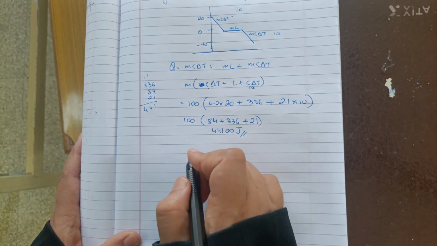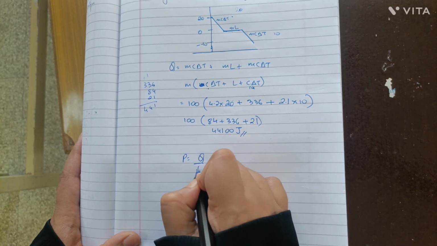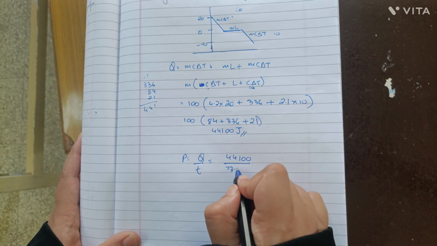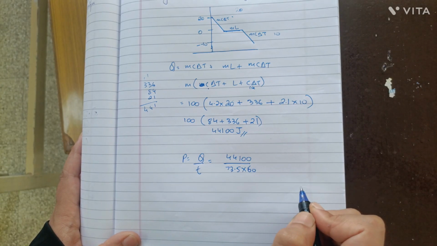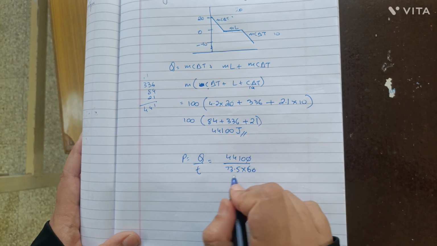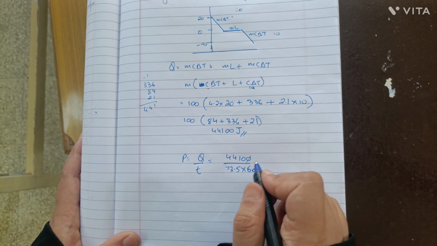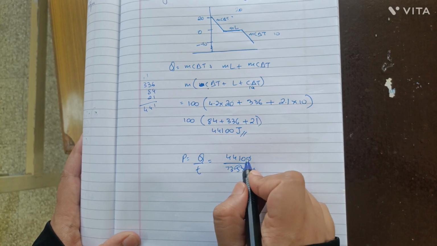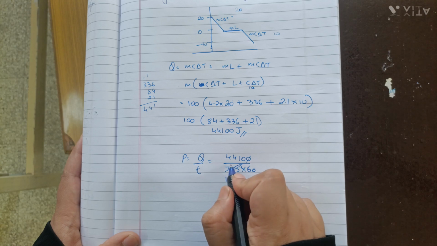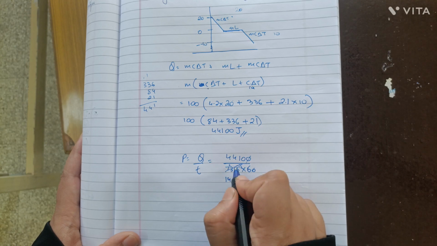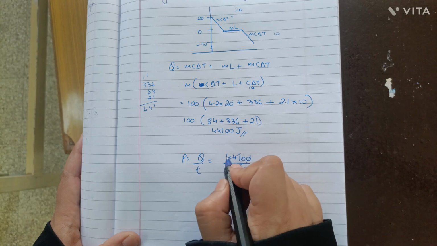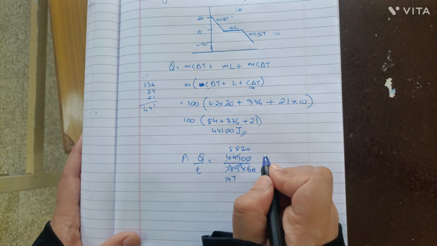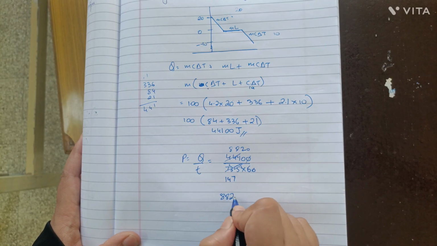We need to find the average rate of heat extraction in watts, so we need to find power. Power is equal to Q by time. Q is 44100, and time is given as 73.5 minutes, so we convert it to seconds by multiplying by 60. Cancel this out, remove the point, add another 0.